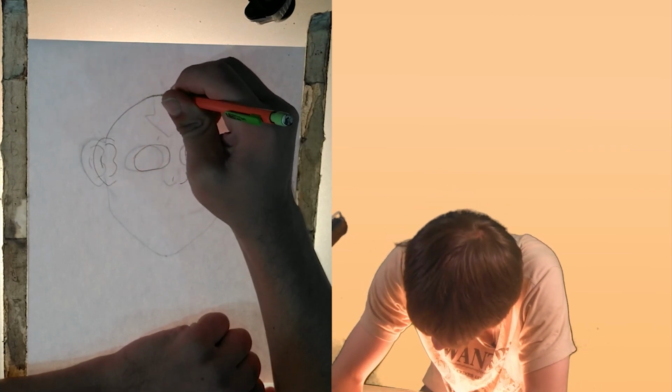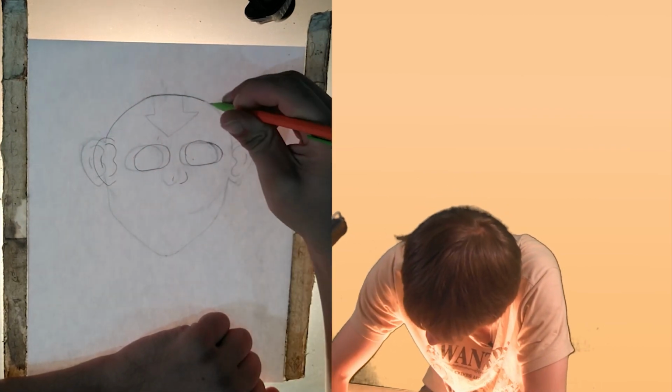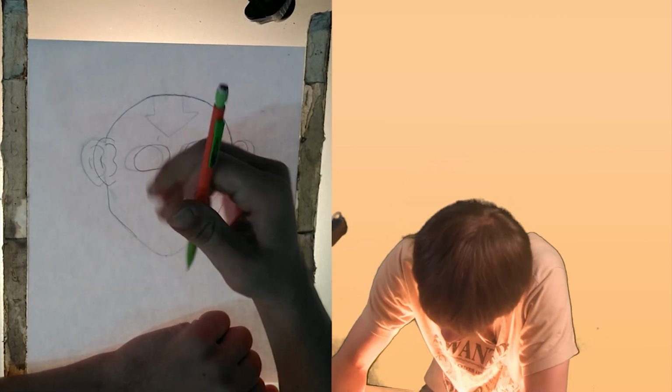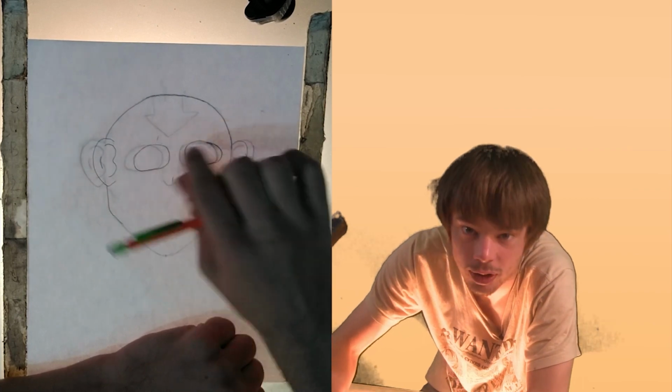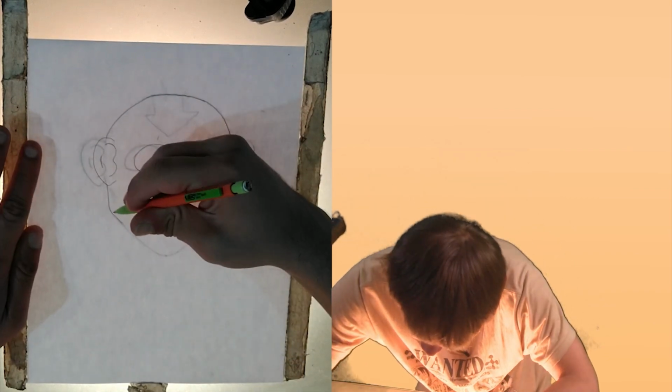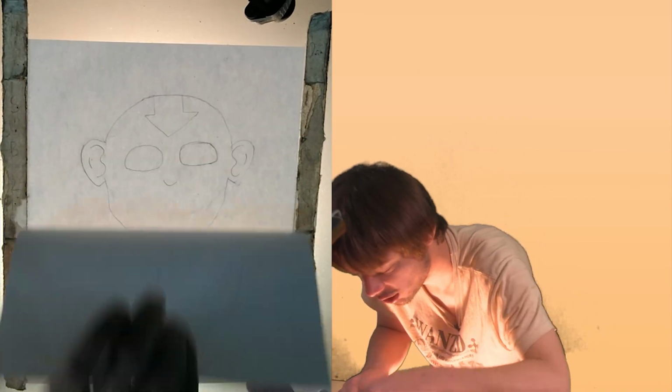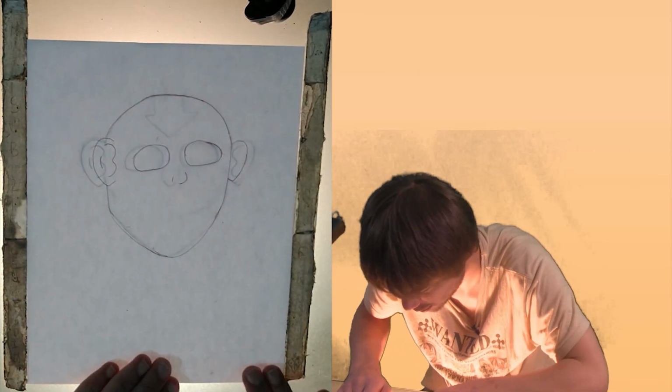It's pretty round and symmetrical, so we don't have to worry about changing any hair details because he's bald. And I'm not gonna draw the neck. I'm gonna draw that over the body because I kind of have an idea for that. So now we have his head turning. And then, yeah, I'm gonna draw the arrow, don't worry, I won't forget.